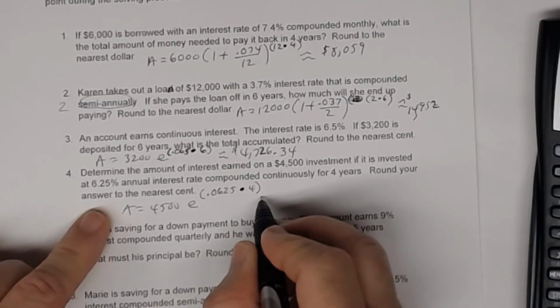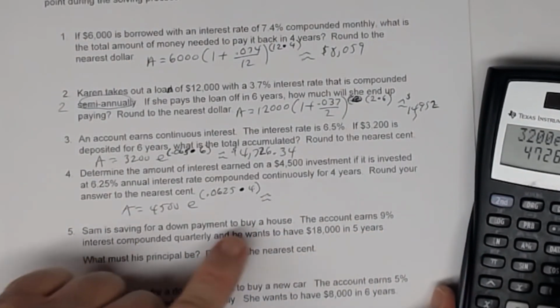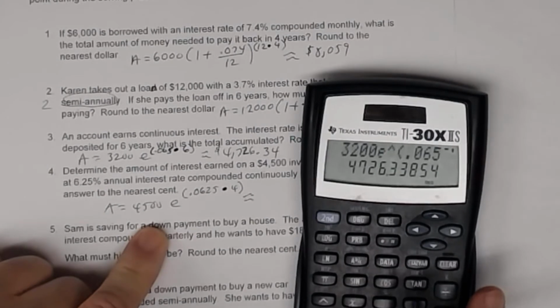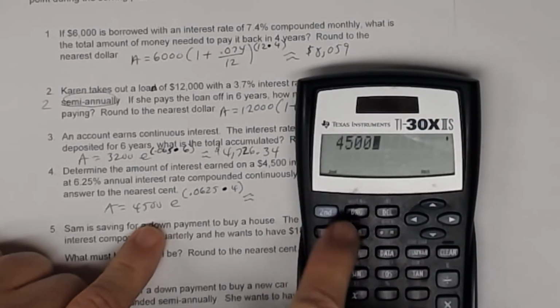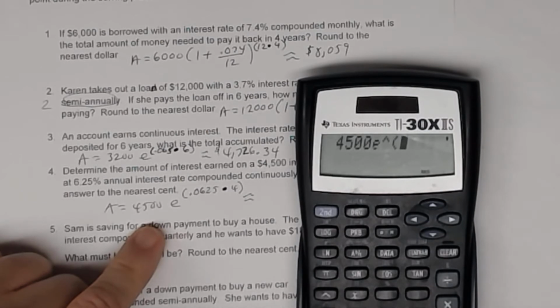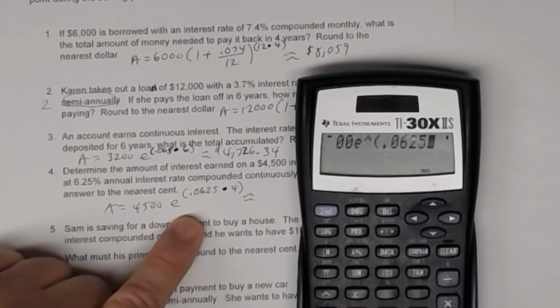Okay? And so let's use our calculator to figure out what this part is. And we're going to round that to the nearest cent. All right, so we're going to say $4,500 times second, ln, right, to get the E function, and then 0.0625 times 4, close the parentheses, and press equal.